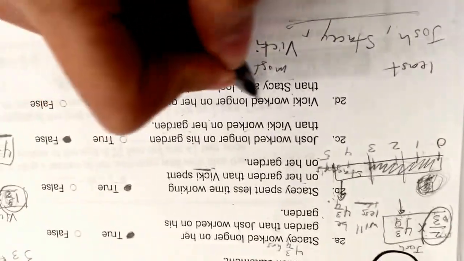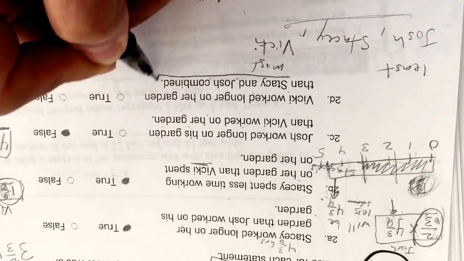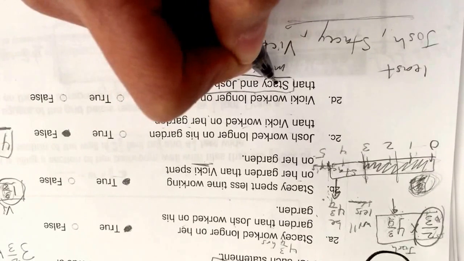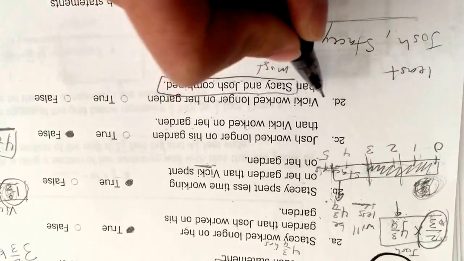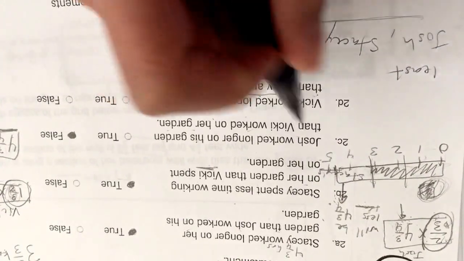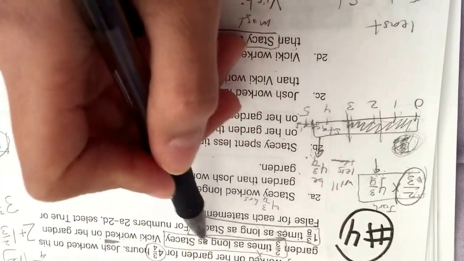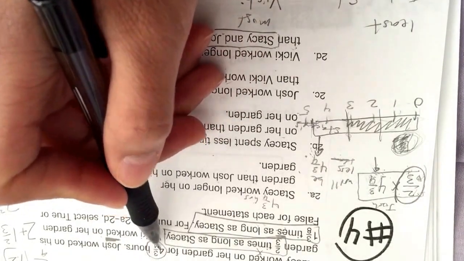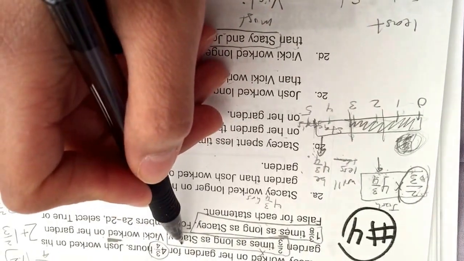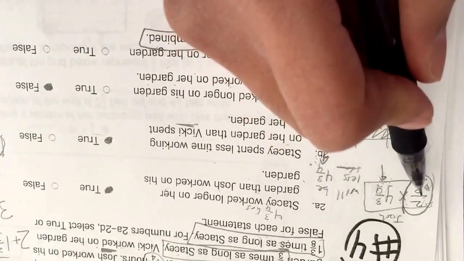So what we'd have to do is add Stacy and Josh combined, Stacy plus Josh, and see, did Vicky work longer on her garden than that answer? So we'll take Josh's amount, 2/3 times as much as Stacy, add it to Stacy's amount, 4 3/4, and then compare it to how long Vicky worked. So let's find Josh's here. Josh is 2/3 times 4 3/4.